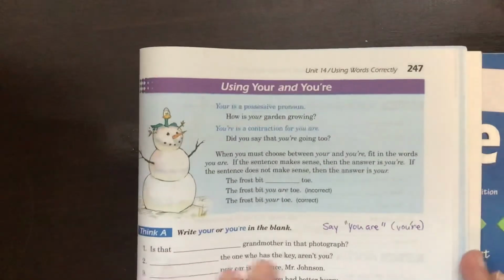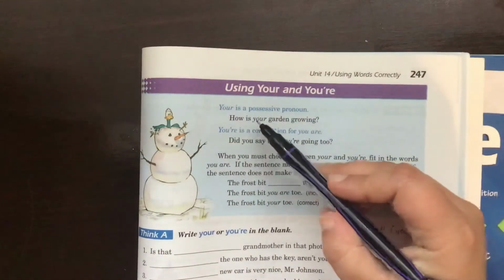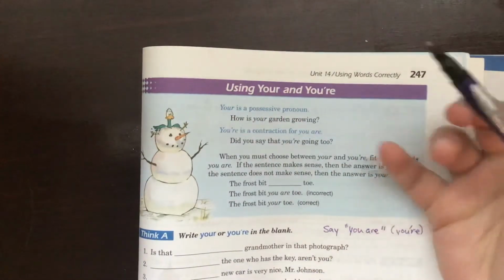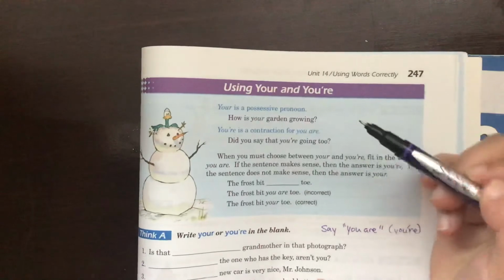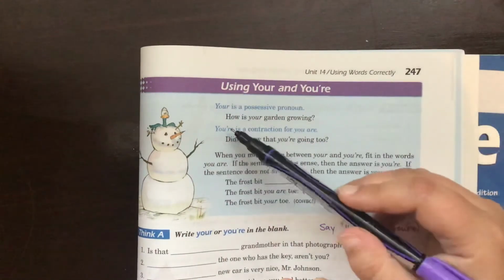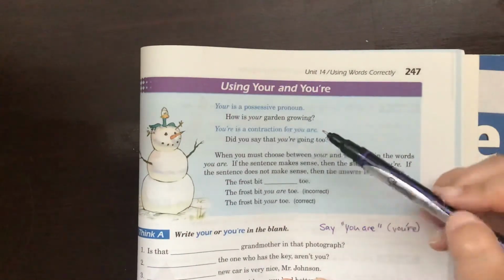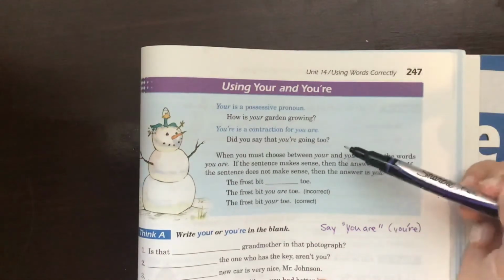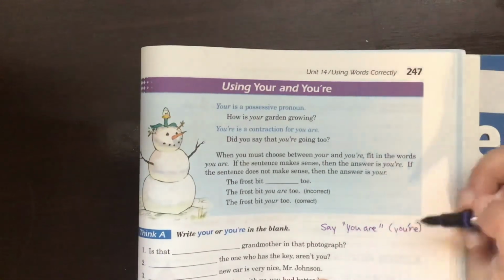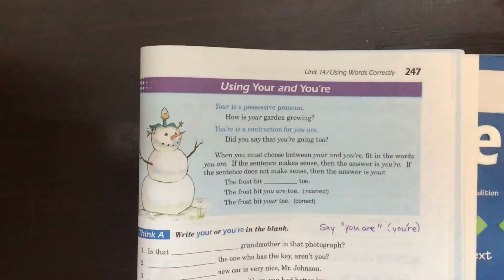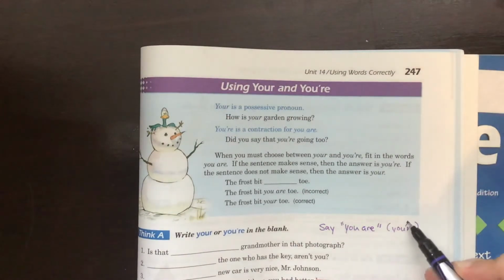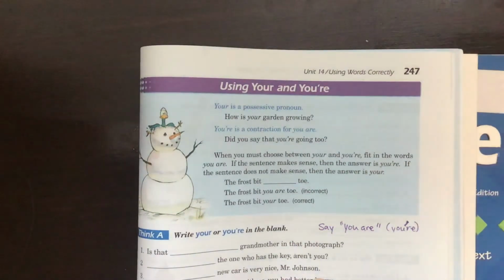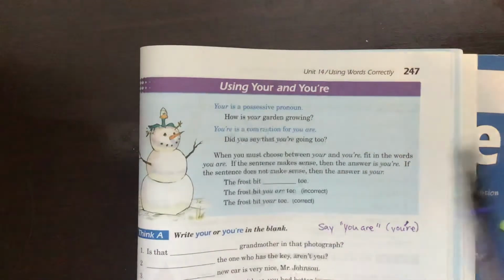Now let's talk about your and you're. I have a very similar trick for this one. So, your, without an apostrophe here, means it belongs to you. How is your garden growing? Whereas you're with an apostrophe means you are. So to tell which one to use, I'm going to say you are wherever it needs it in the sentence. And if it sounds right, that means I use the you're with an apostrophe. If it doesn't sound right, it must be the other your.